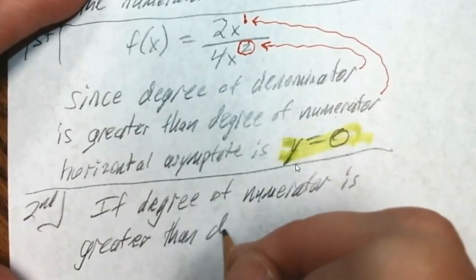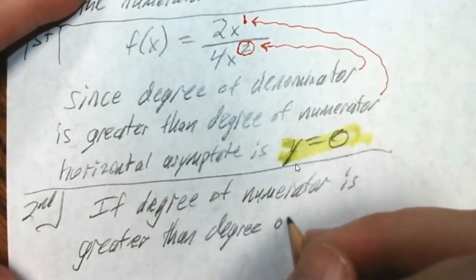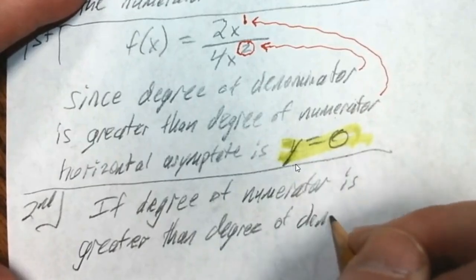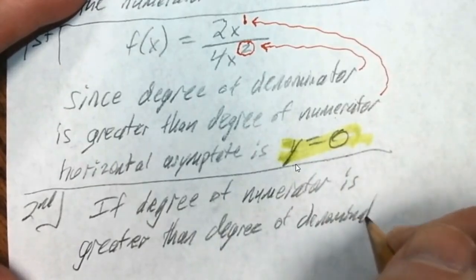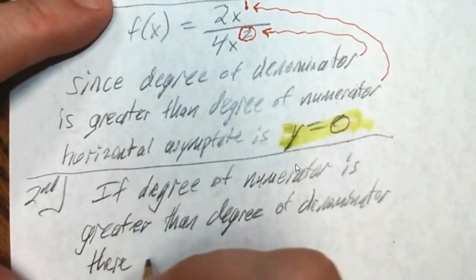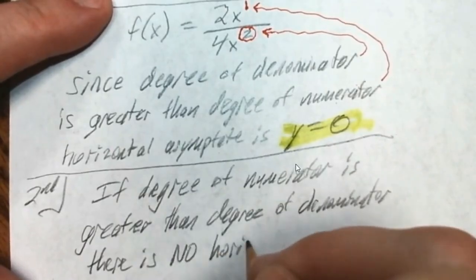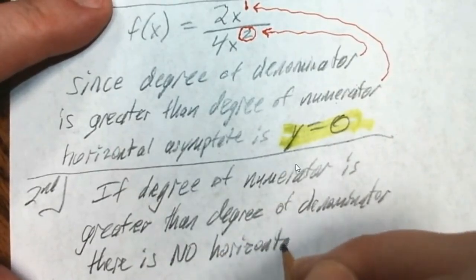Than the degree of the denominator, there is no horizontal asymptote.